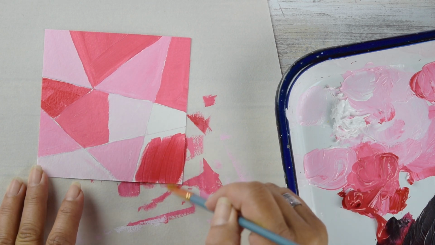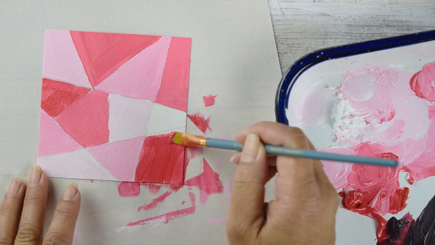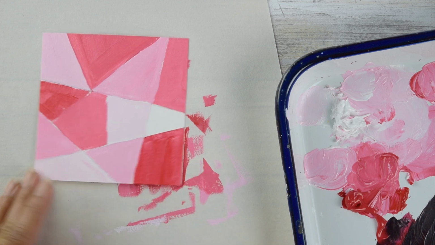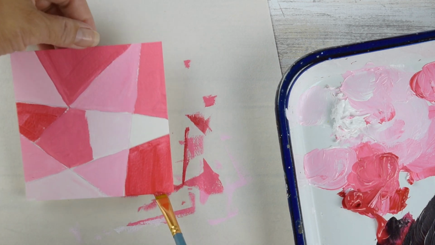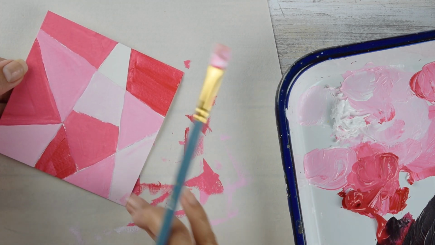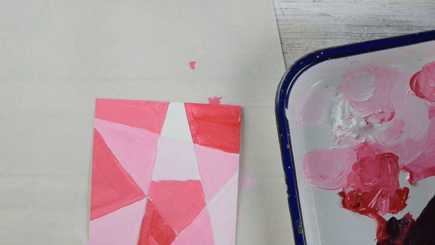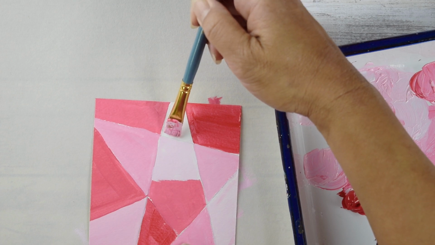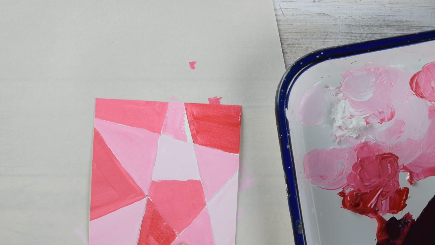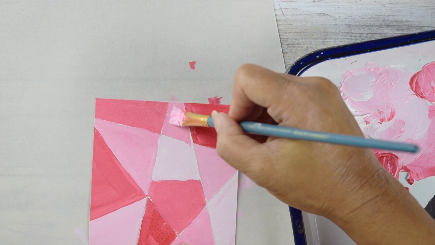This is why it's really good to have extra brushes around, so you can go back and forth without stopping to wash it. Okay, so we'll just do one more here. And that's it.